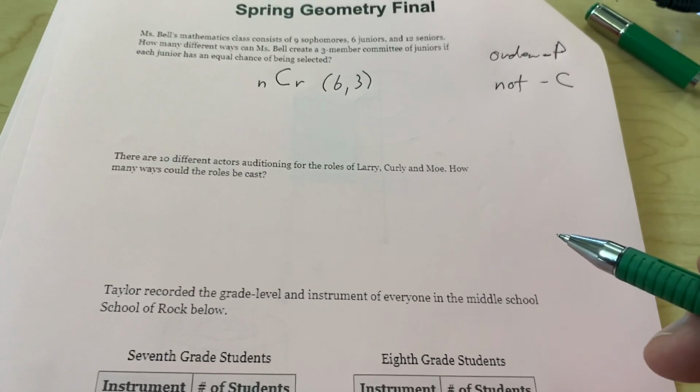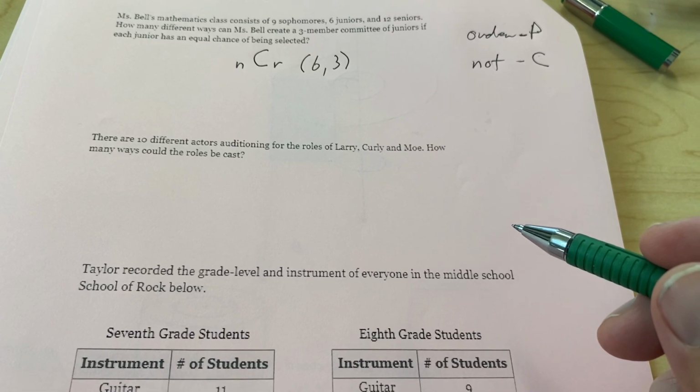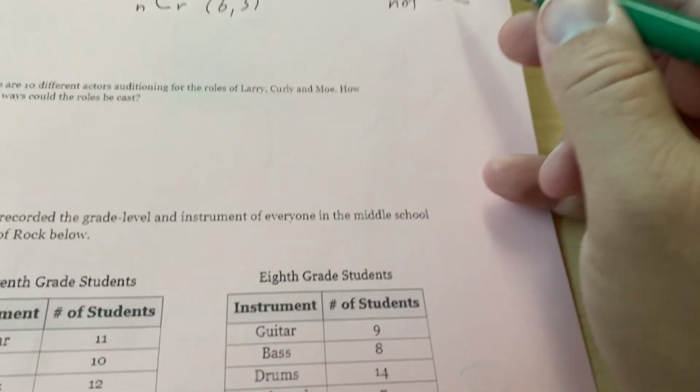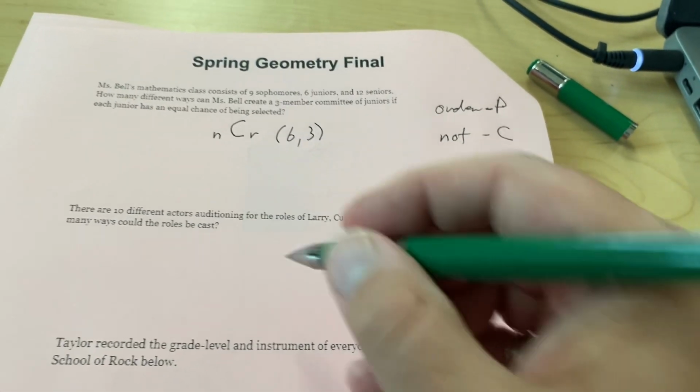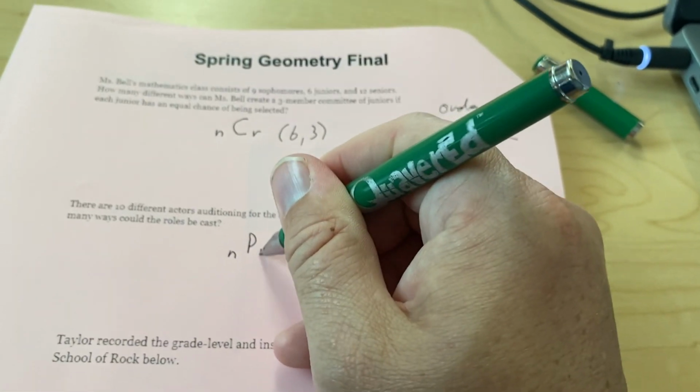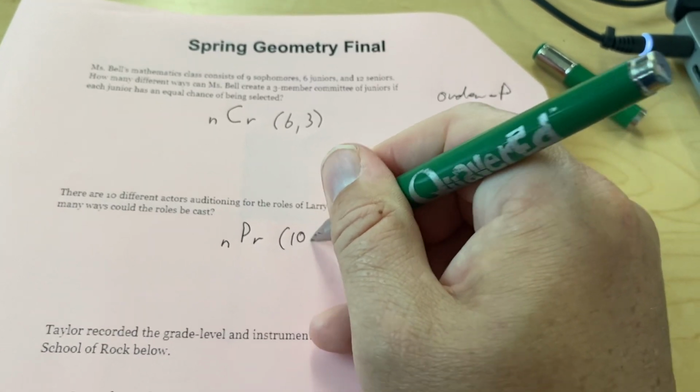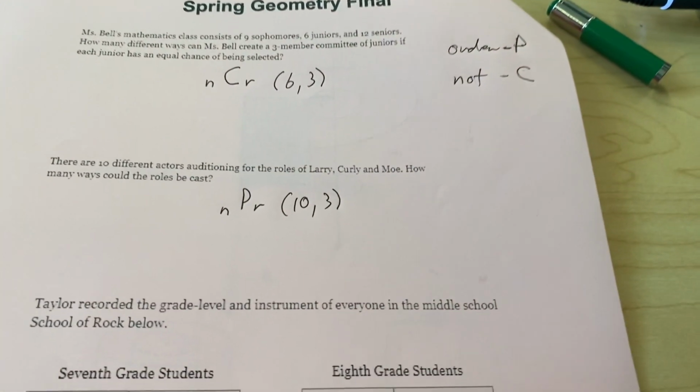10 different actors are auditioning for the roles of Larry, Curly, and Moe. How many ways could the roles be cast? Again, this one, the order matters. You being Larry is not the same as you being Curly or being Moe. So this is nPr, and from those 10, we are choosing 3.